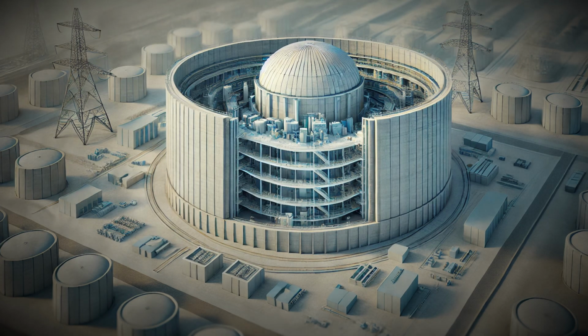The containment structures are also designed with pressure relief systems that can manage gases generated in the core without allowing uncontrolled releases. For example, in some designs, filtered venting systems allow steam to be released in a controlled way while trapping radioactive particles.